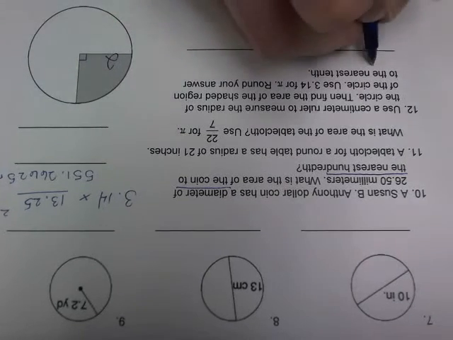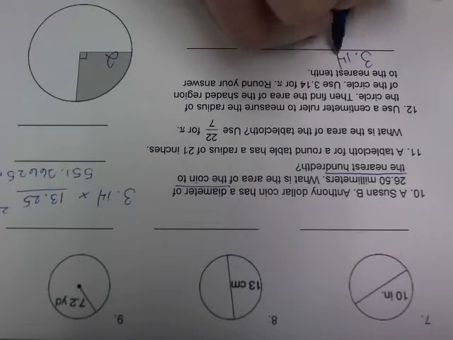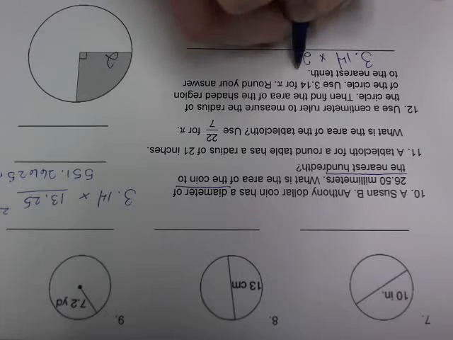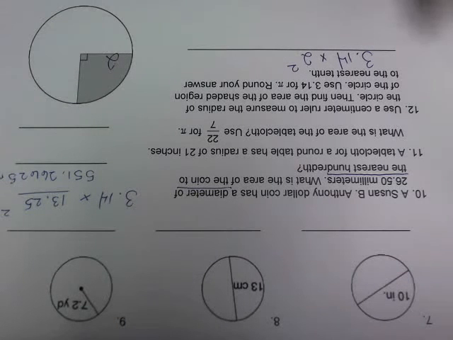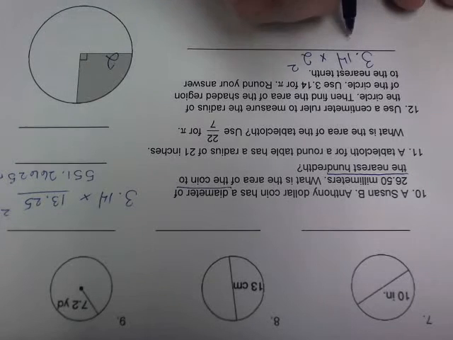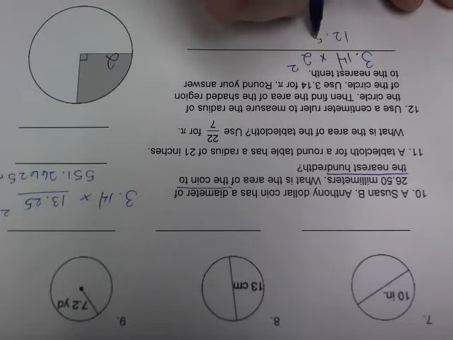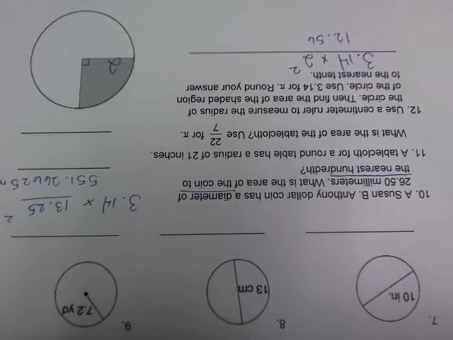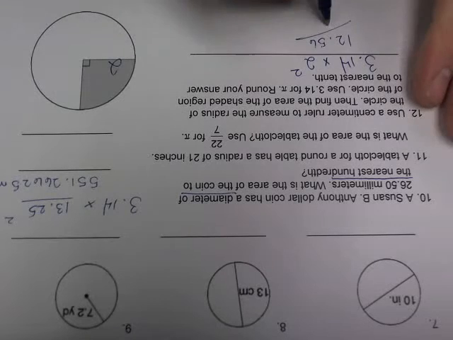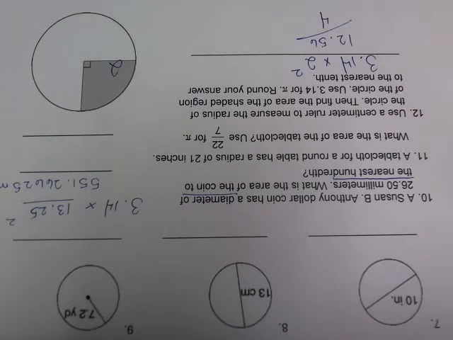All right, so 3.14 pi times the radius squared, which is 2 squared. Well, that's of course the same as 3.14 times 4, which yields 12.56. All right, now, since this again is only a quarter of the circle that's shaded, now I'm going to take and divide by 4, or multiply by 1/4.